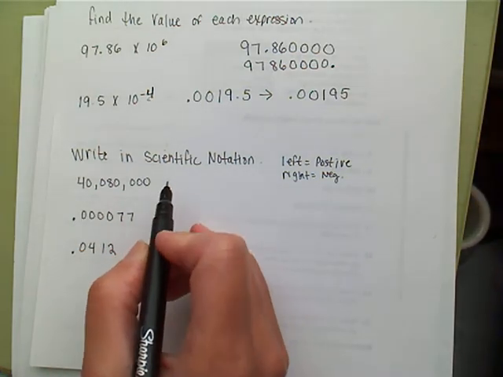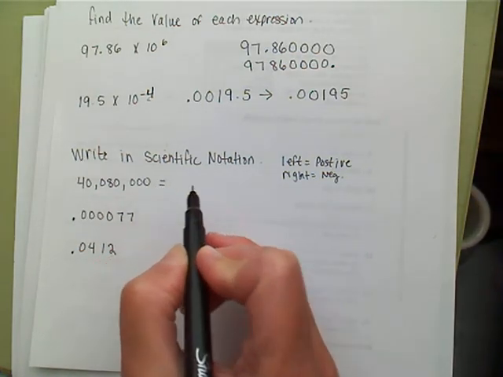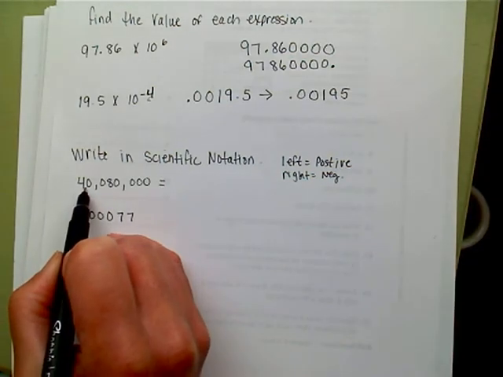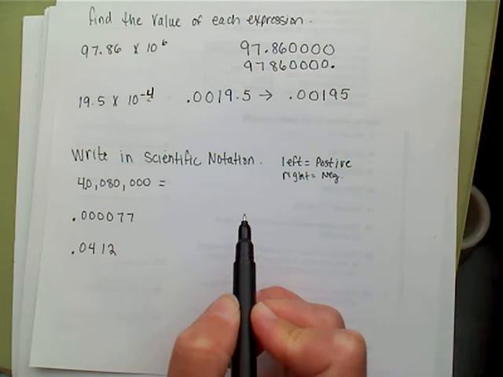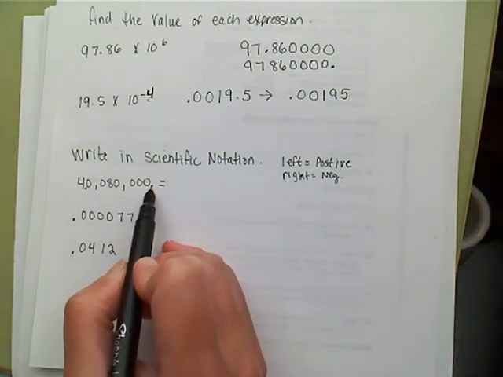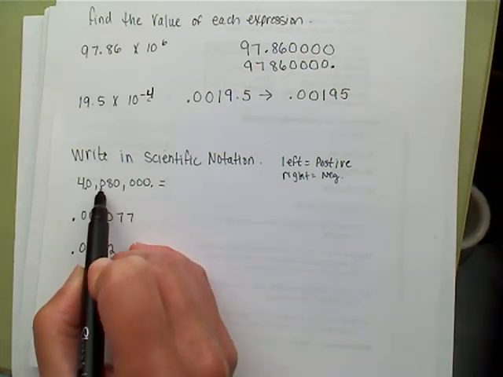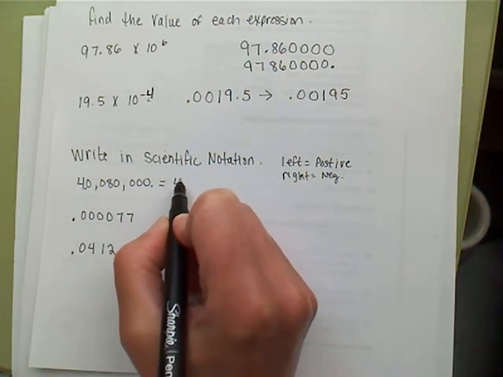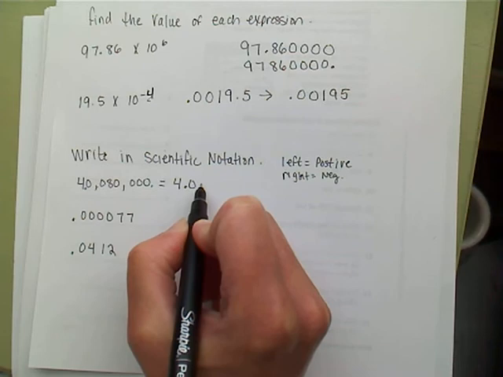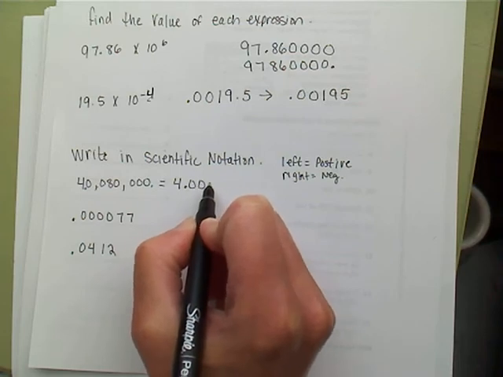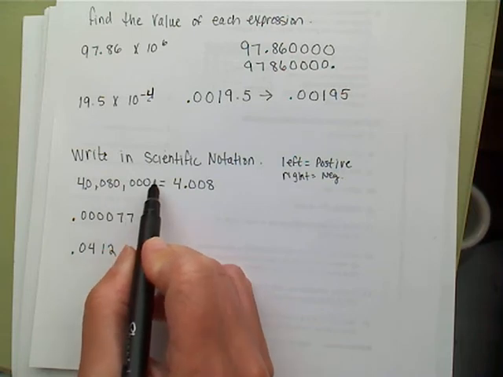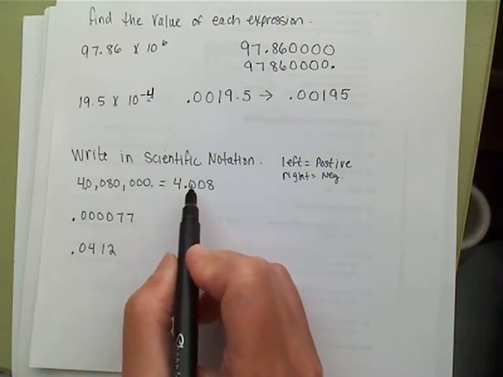Okay, so I'm going to rewrite how many places and where the decimal lands. So I know that the decimal is going to land here. Okay, how many places did I move it? So it was here, so I moved it 3, 6, 7. So now I'm going to rewrite it as 4.008, and I can drop the rest of these zeros. I don't need the zeros that are at the end.